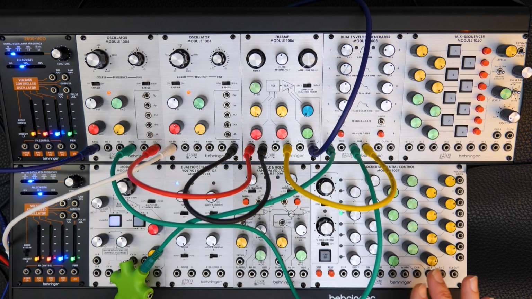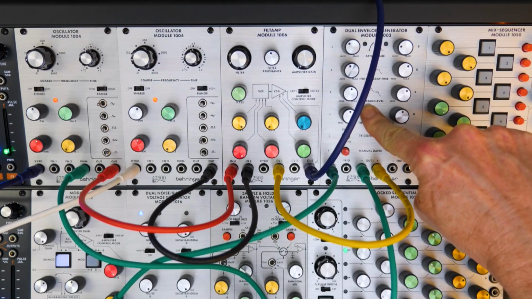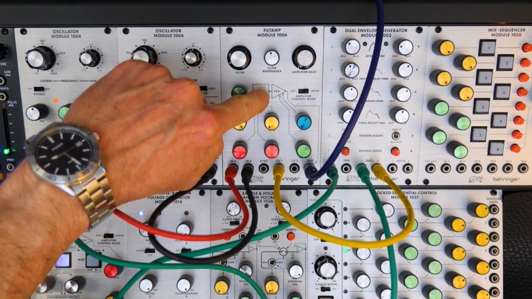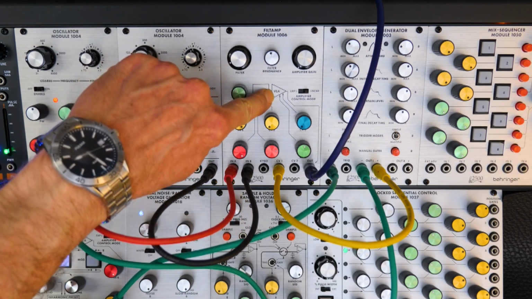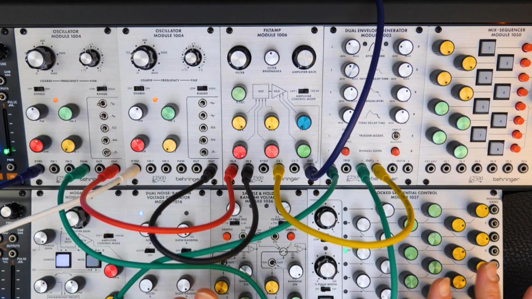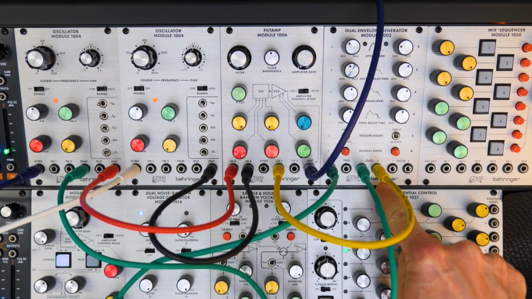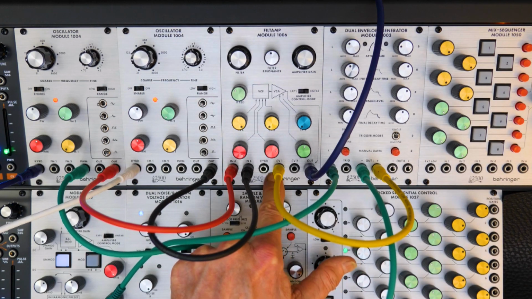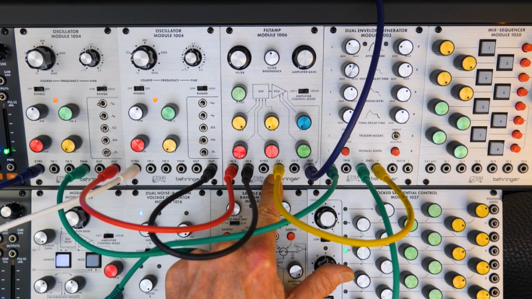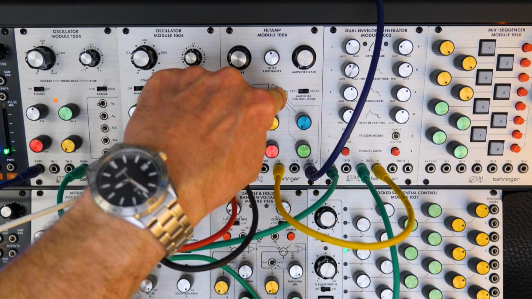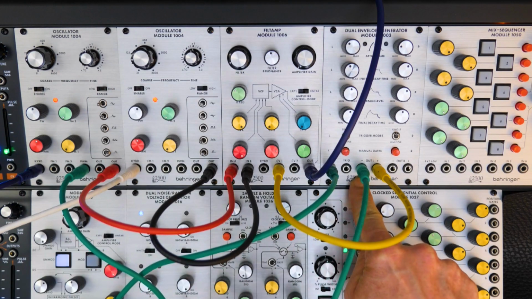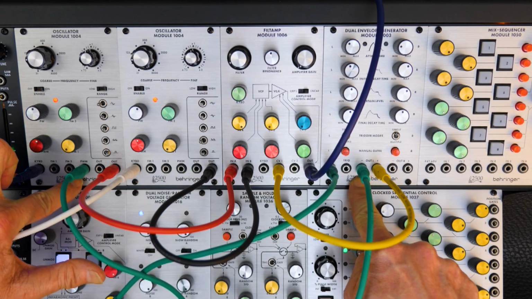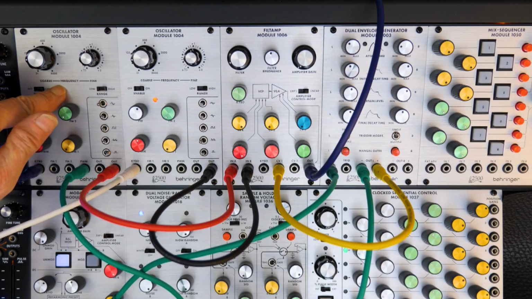At the moment, we are just using one envelope ADSR to control both the frequency of the VCF and the volume of the VCA. So let me recap what we have patched here. The positive output of the ADSR is going into CV number 1, which is controlling both the VCF and the VCA. And here the negative output of the ADSR is controlling the pulse width modulation of oscillator number 1.